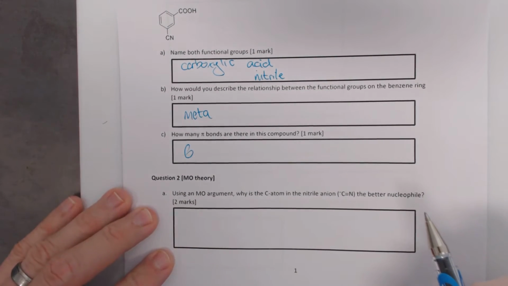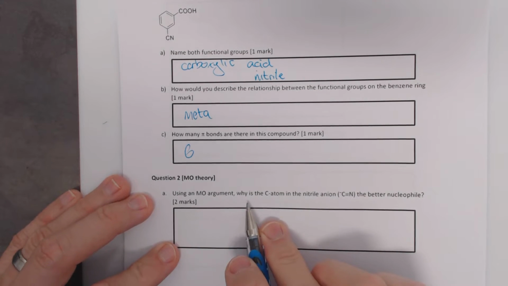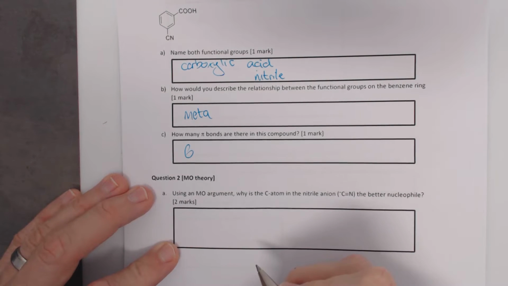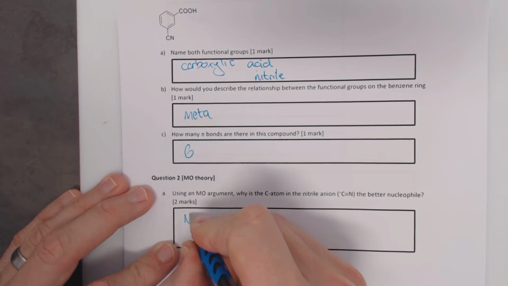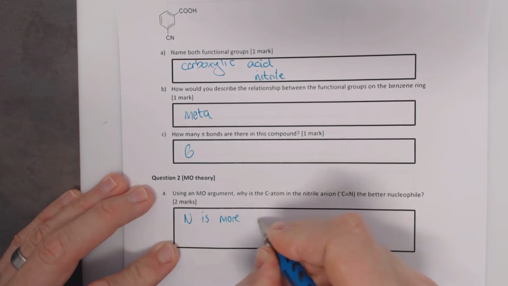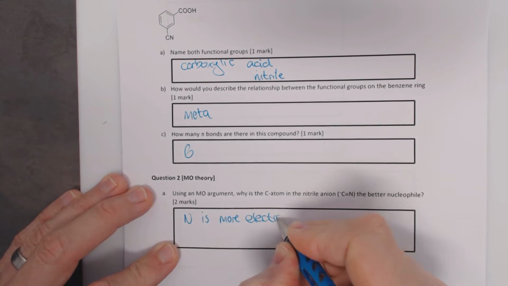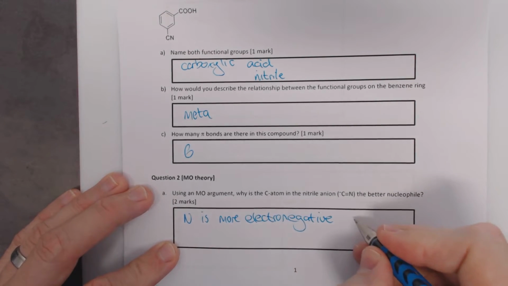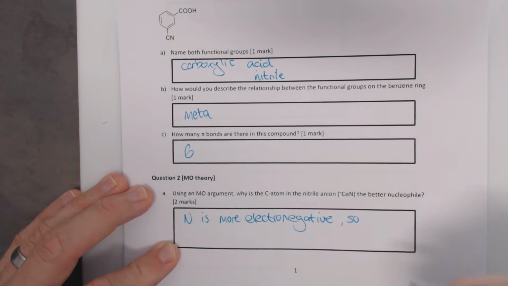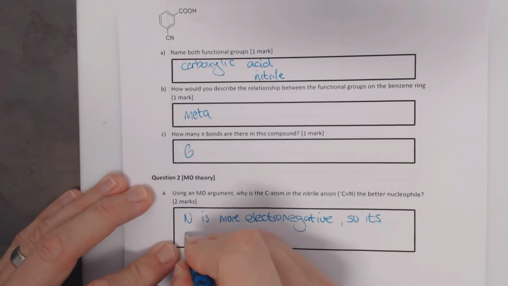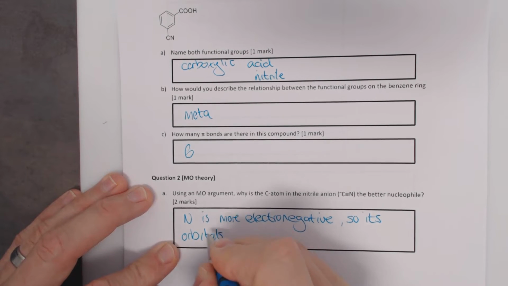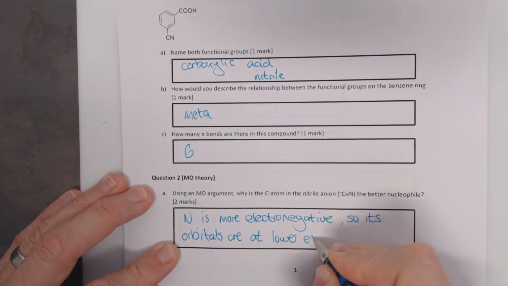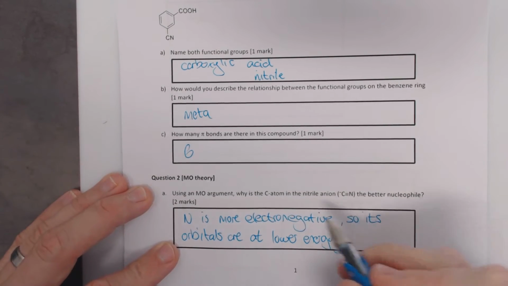Question 2 deals with molecular orbital theory. So here, use a molecular argument. Why is the C atom of the nitrile anion the better nucleophile? Well, the reason for that is nitrogen is more electronegative. And then because of that, its orbitals are at lower energy. Okay, that's the first mark.